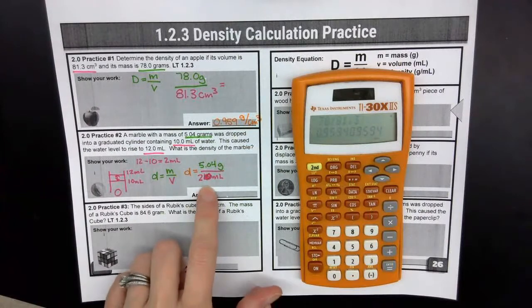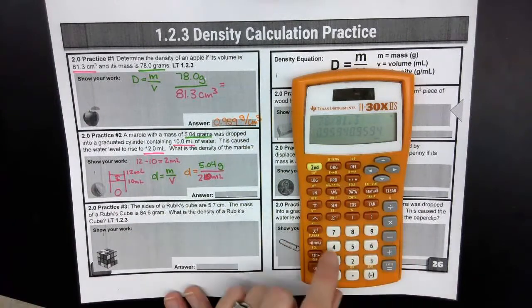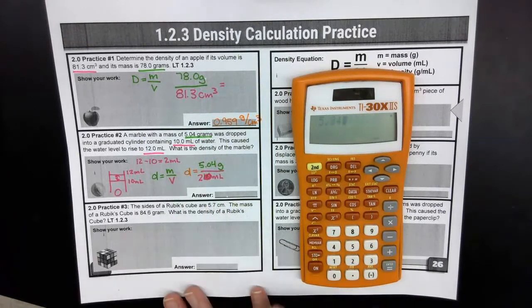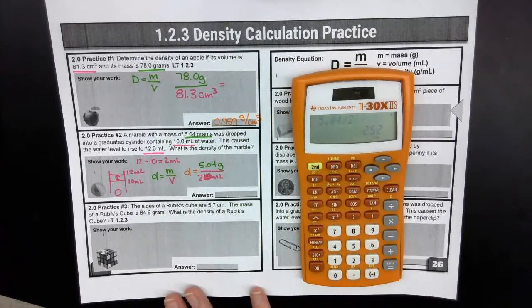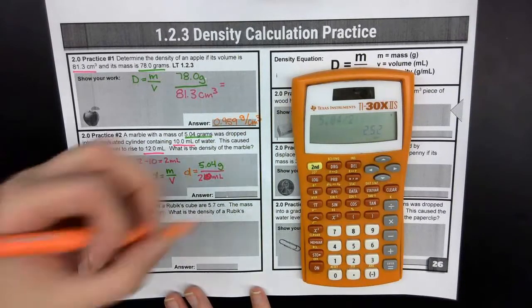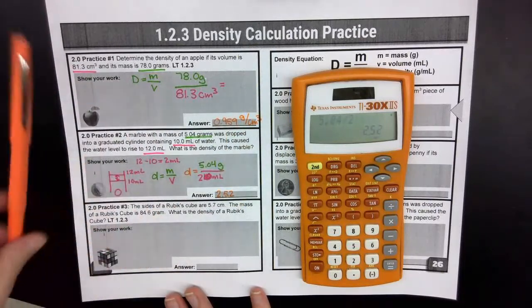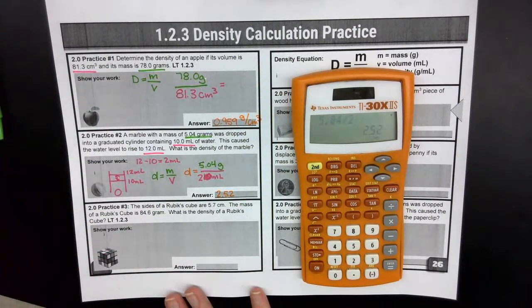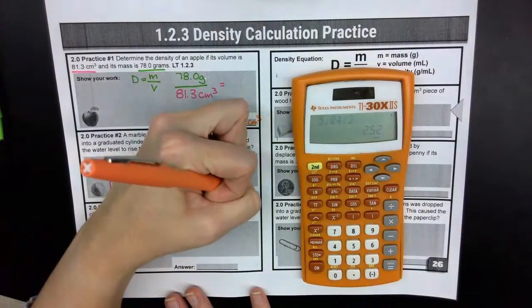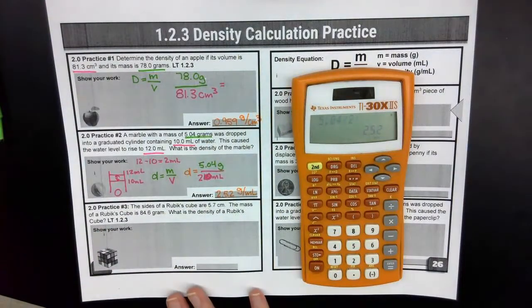I'm going to put that into my calculator. I'm going to type 5.04 grams divided by my 2 milliliters, and I'm going to get a final answer of 2.52, and that's going to be grams per milliliter. Good. Moving on to the next one.